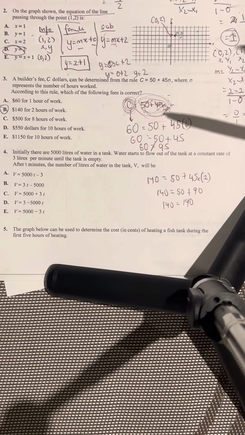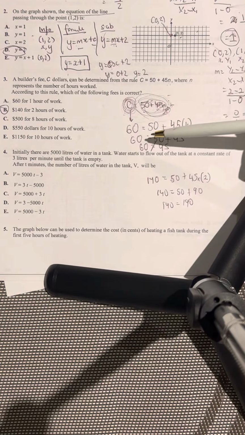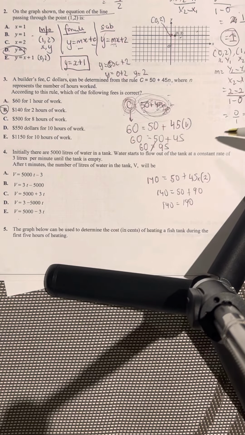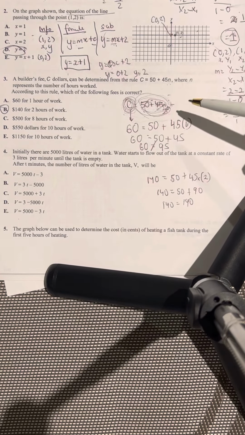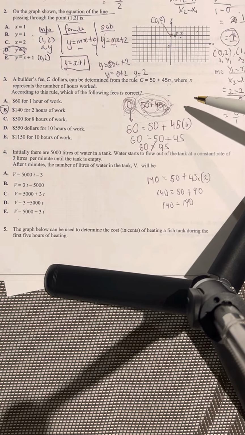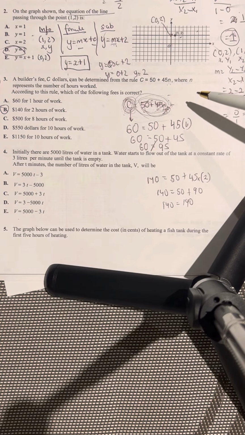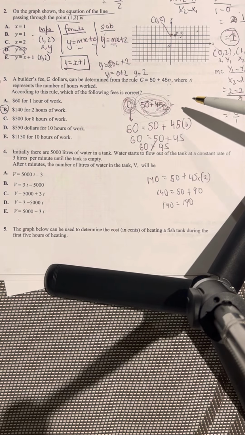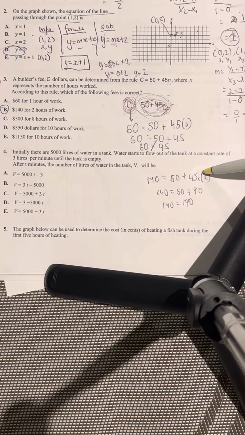So yeah, this question says, initially there are 5,000 liters of water. Water starts to flow out of a tank at a constant rate of 3 liters per minute until the tank is empty. After t minutes, the number of liters of water in the tank, V, will be what?